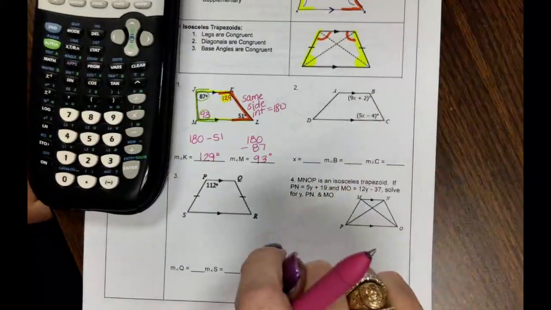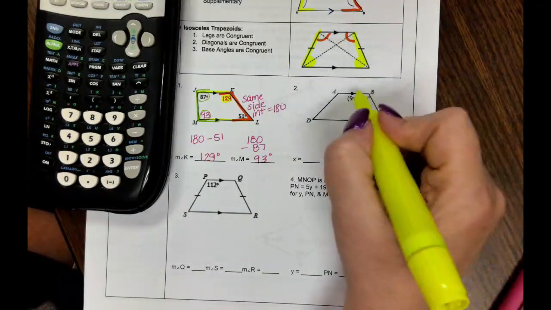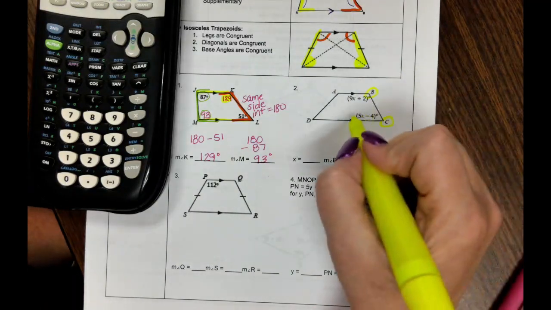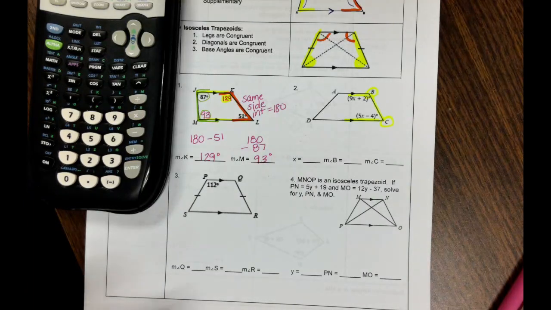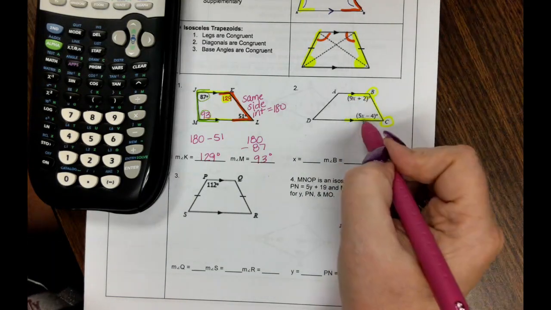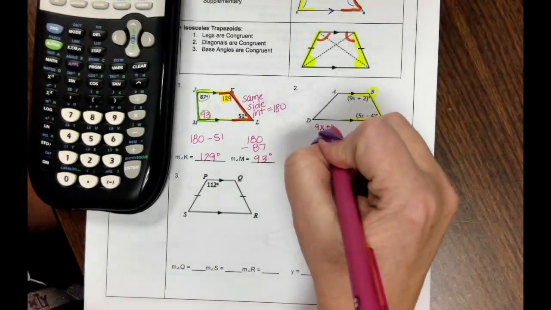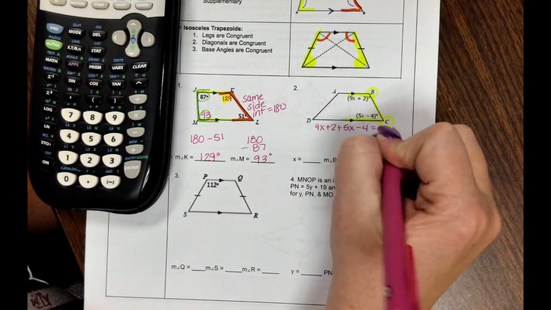Again, we're talking about the angles of a not special trapezoid, just a plain regular old trapezoid. And what I notice is that B and C are consecutive or same side interior angles. So what I know is that those two add together to equal 180. They are supplementary. So I'm going to add those two together: 9x plus 2 plus 5x minus 4 is equal to 180.